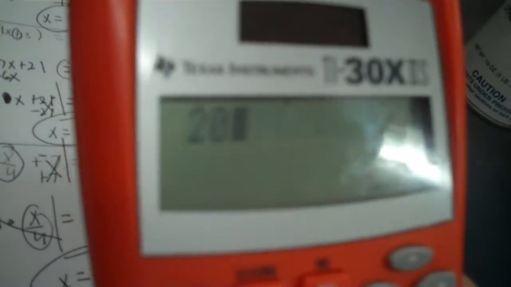Now you could punch that into a calculator. 20 divided by negative 4/5. That's cool if you do that. Negative 25.